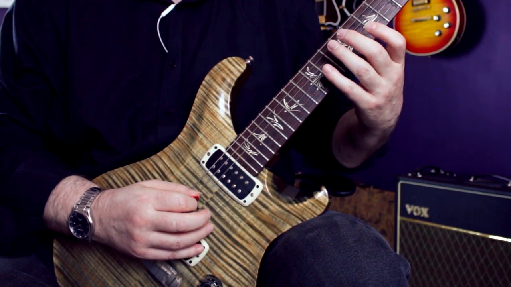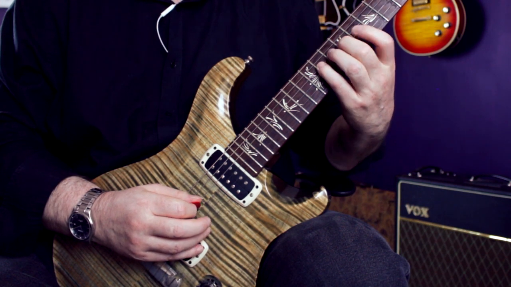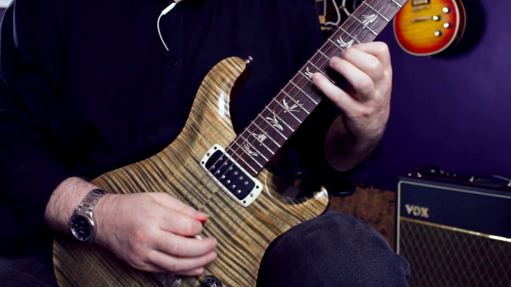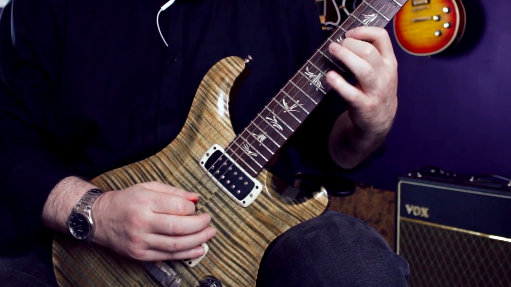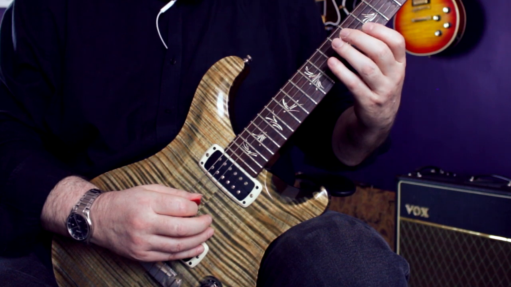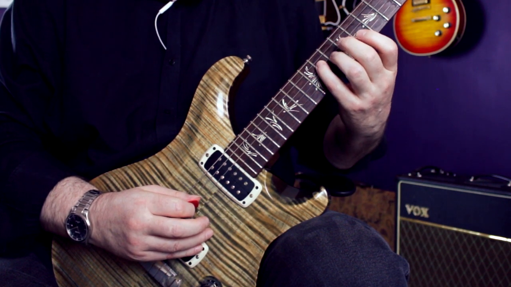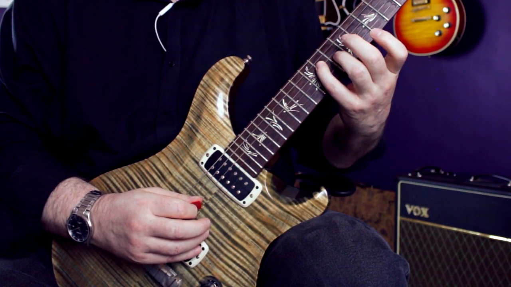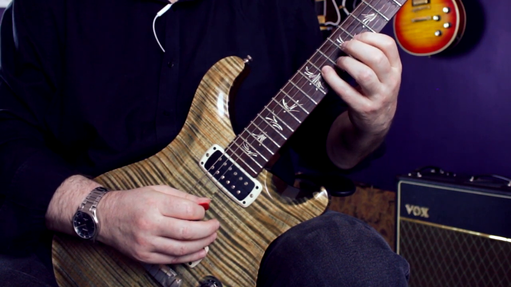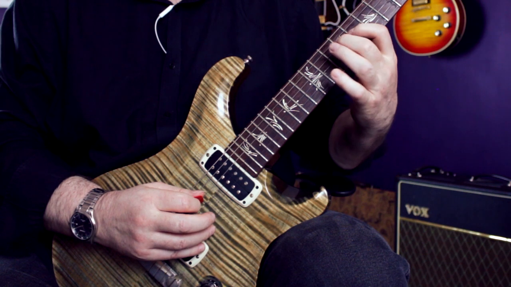So you do that with hammer-ons. So the right hand is involved, but the right hand's controlling string noise. So as your left hand moves onto the next string, your right hand just moves and covers the previous string, just stops it sounding.